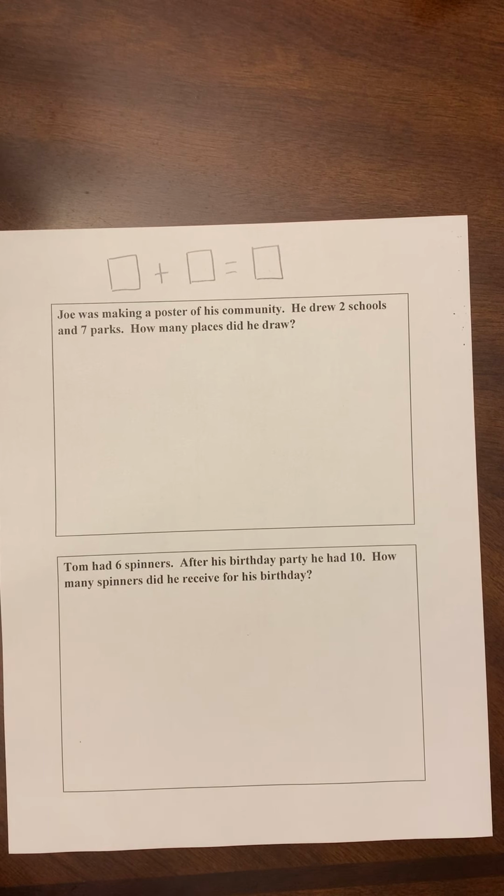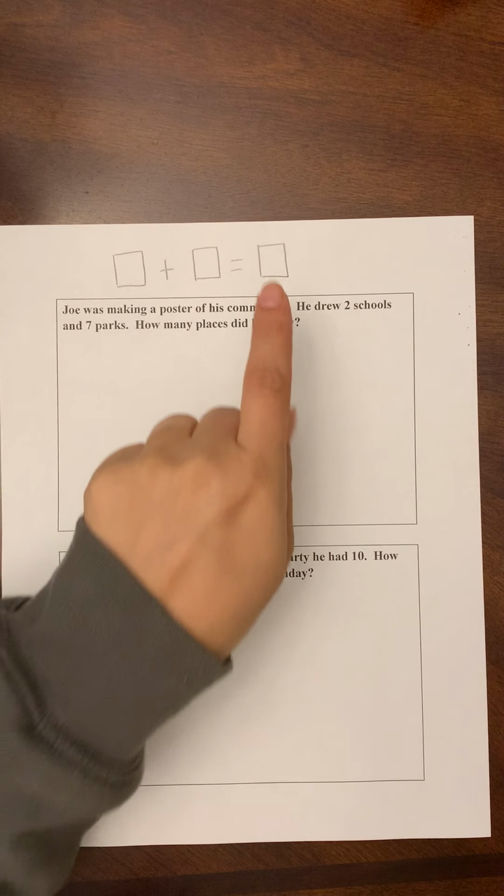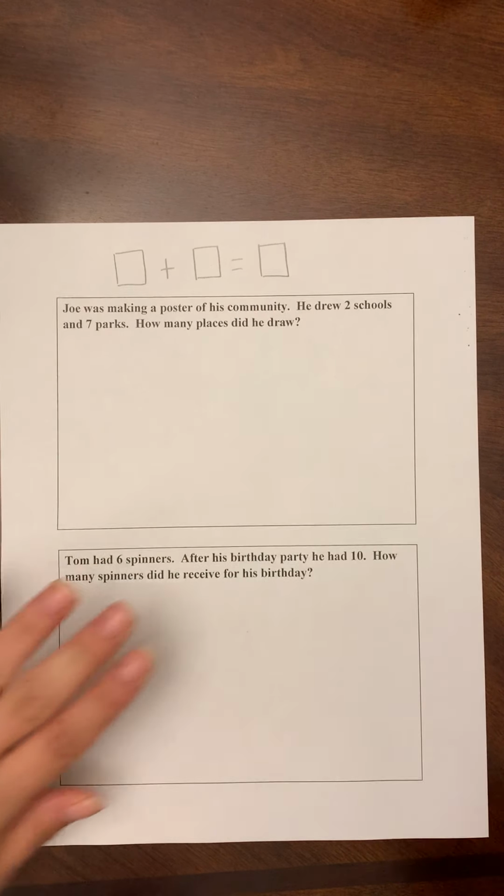I want you to be thinking about the equalizer. Remember that big anchor chart that we had in our classroom? I know we had it. It had the big superhero with the muscles, and his muscles have to equal. So we might be looking for a missing number here, or we might be looking for the missing number here.